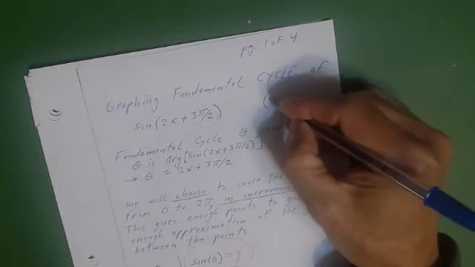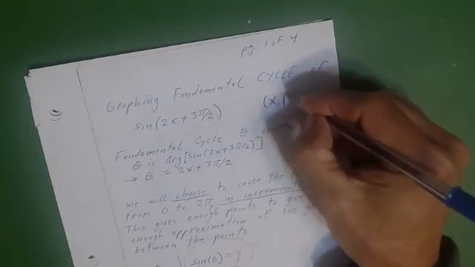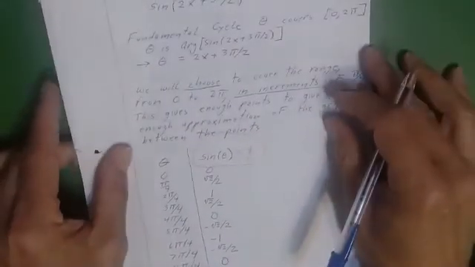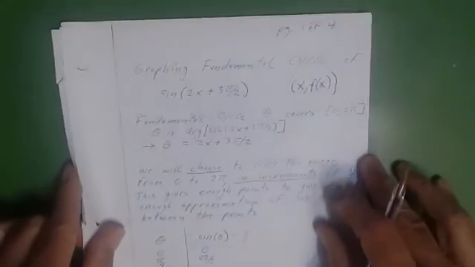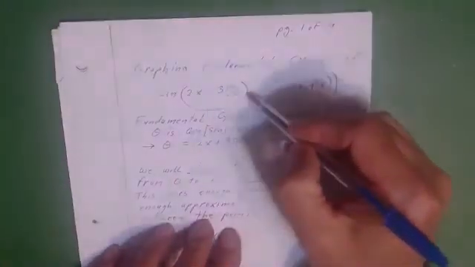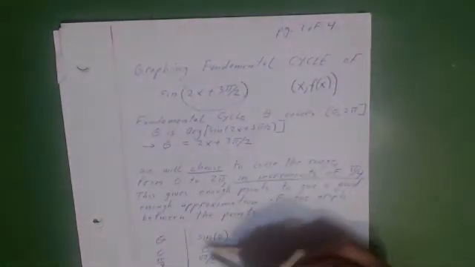But now when we say graph the fundamental cycle of this, what we're really saying is to graph the points x and f of x. That's what the graph is. So here, this whole thing is theta, and you need to make this table, because this is going to help you a lot.